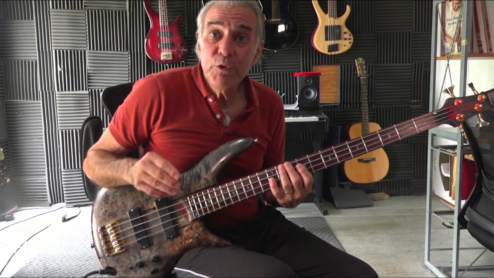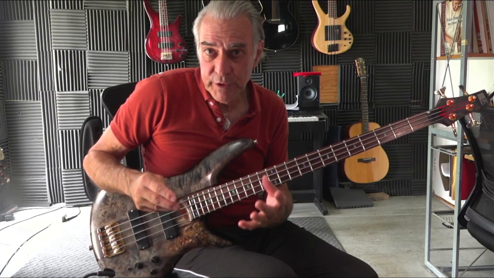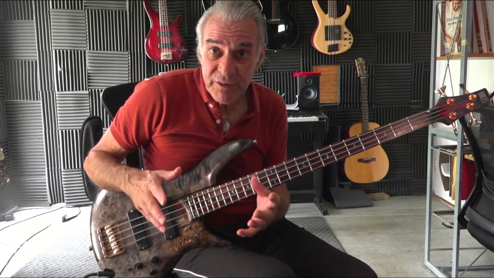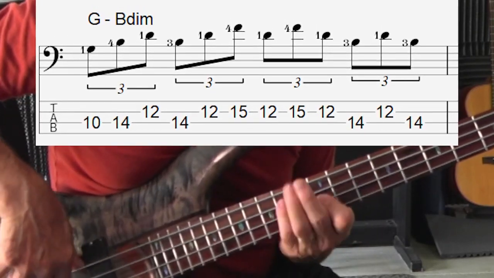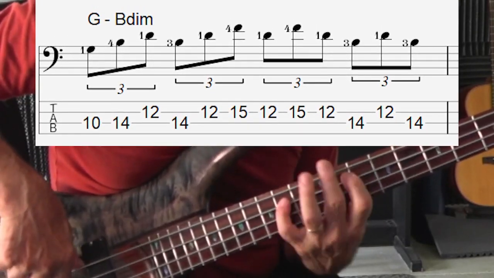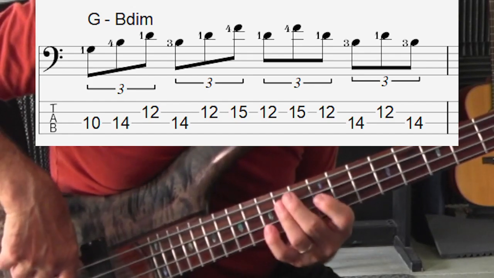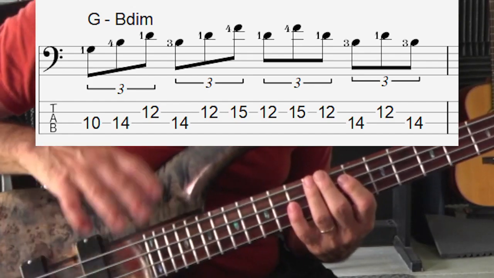Now, I'm going to use the stretch position, which uses only 2 strings. I feel I can go much faster. Now let's play it slow.